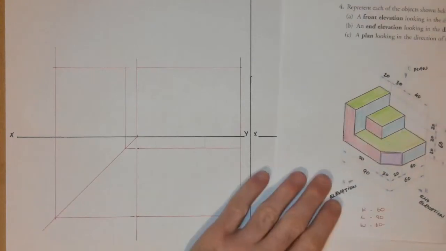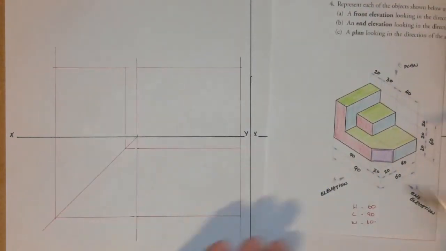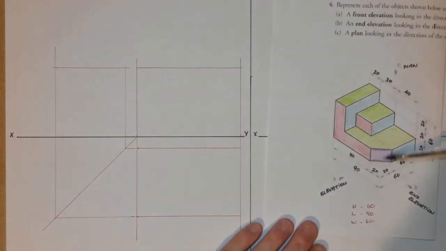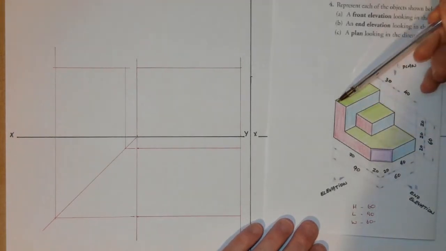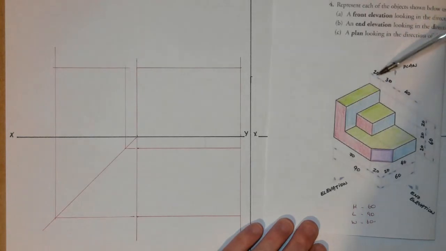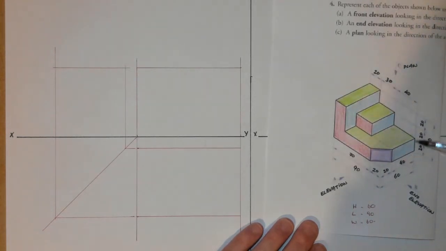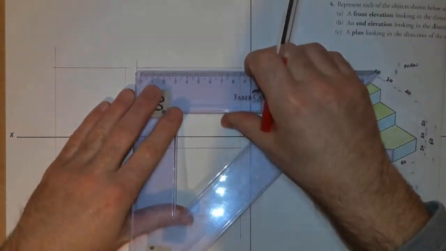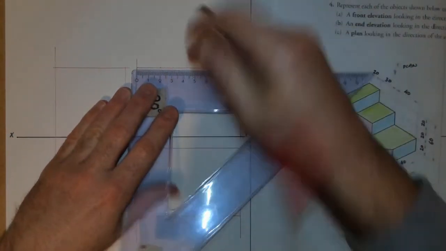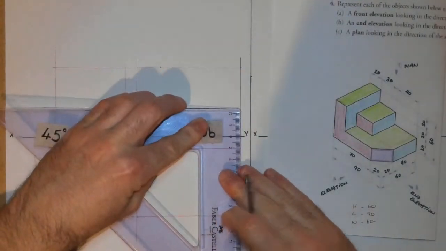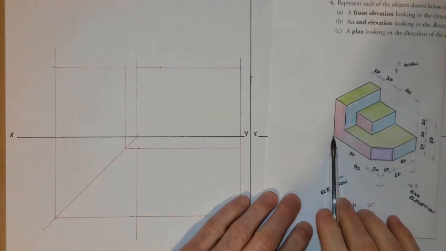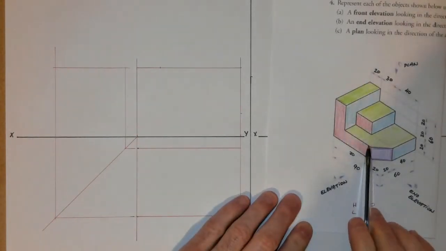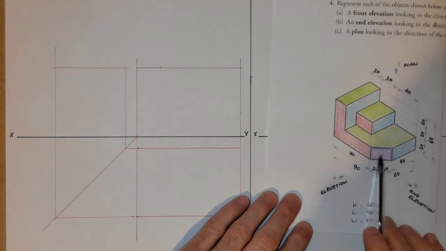So what we're going to do now is start off with our elevation view, drawing in this L-like structure and this purple surface before we draw in this red box. Looking at the top here, I can see this distance on the left hand side is 20 millimeters, and the height of this section on this platform is 20 millimeters high. So to get that L-like structure, measure 20 and also measure 20 up. I'm also going to measure this distance of 70, just to get the full L-like structure, and that will leave me the purple surface.